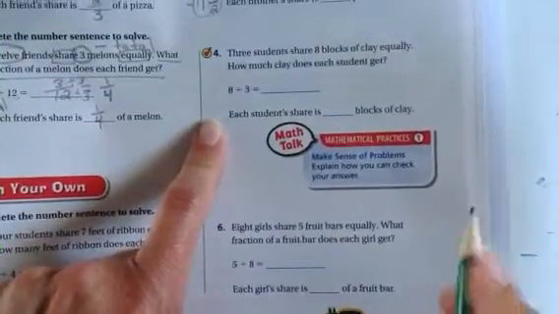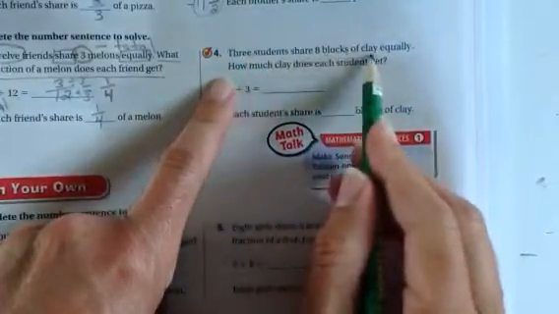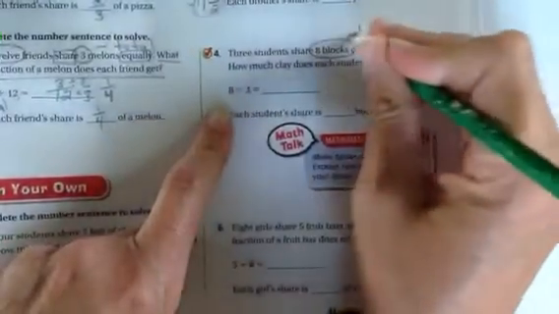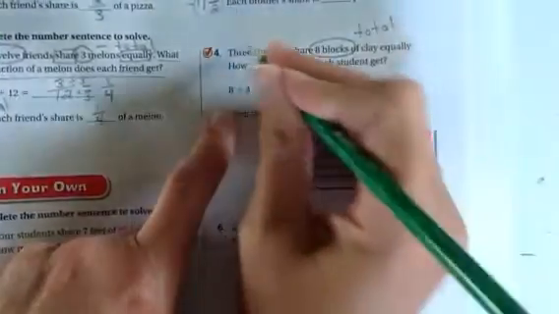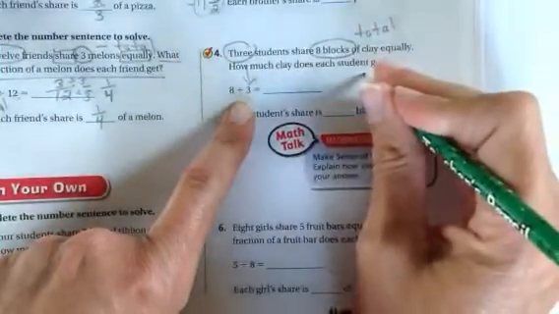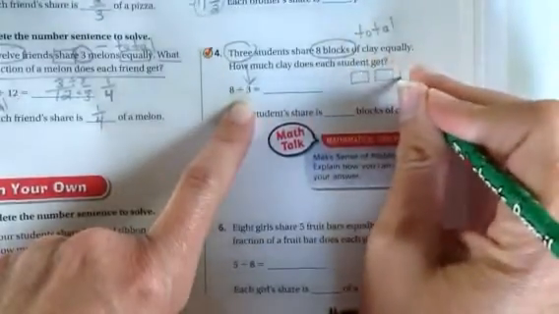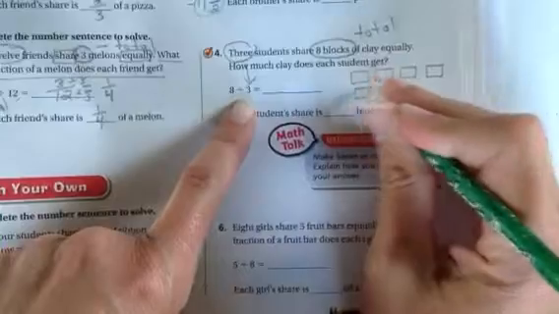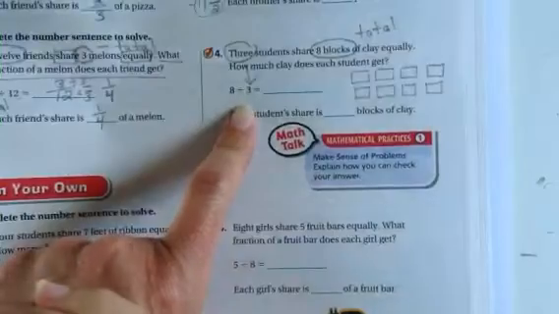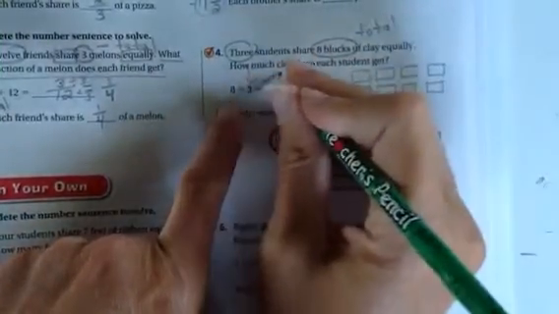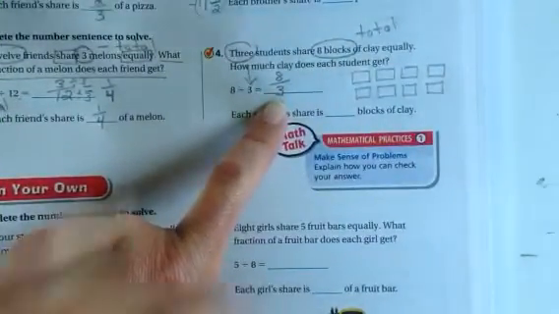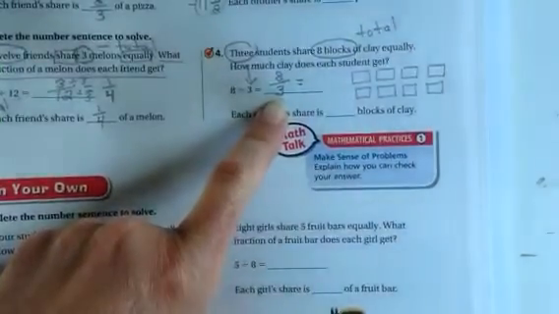And last one for today. 3 students share 8 blocks of clay equally. Okay, so the total being shared is 8 blocks of clay. It's being shared among 3 students. Okay, so you could draw 8 blocks of clay. Okay, and you can use a model, or you could look at this and say, well, okay, I'm going to write as a fraction, 8 divided by 3 looks like 8/3. This is an improper fraction, so I'm going to simplify.